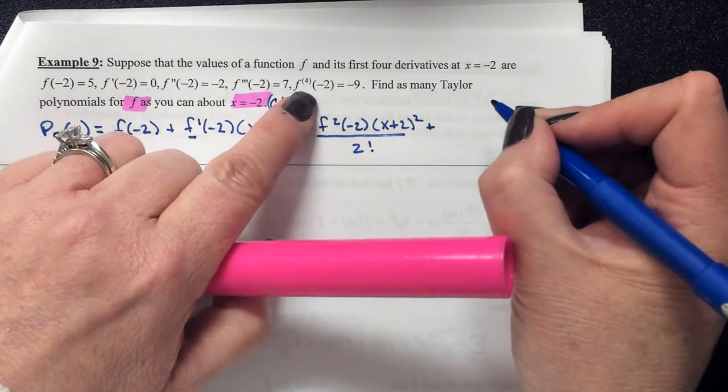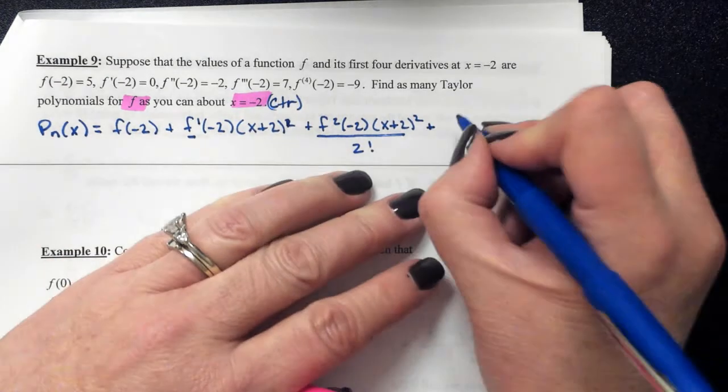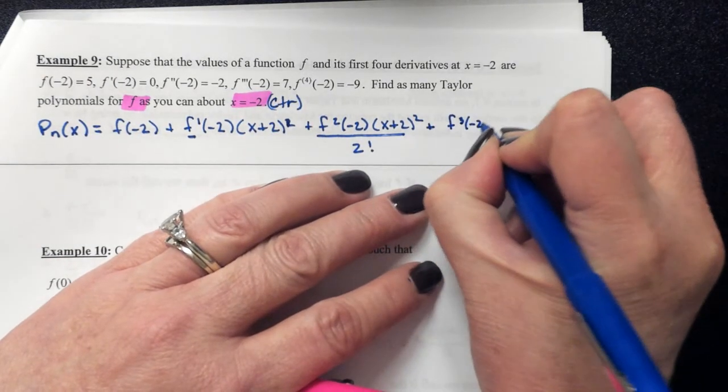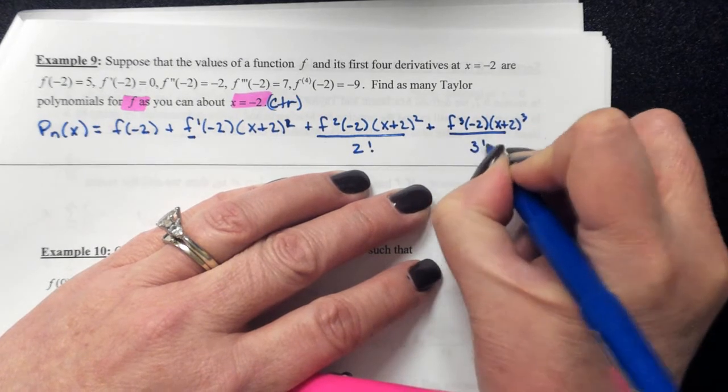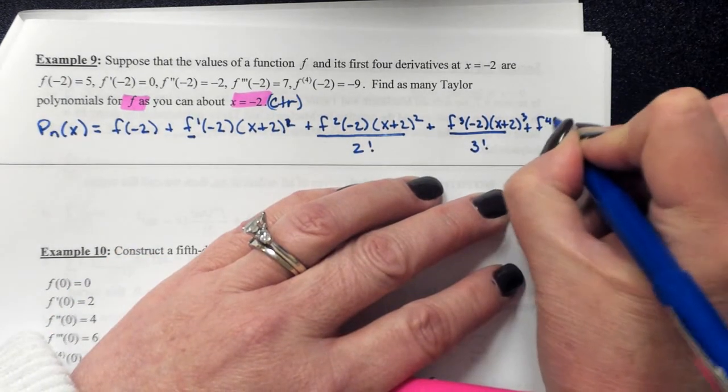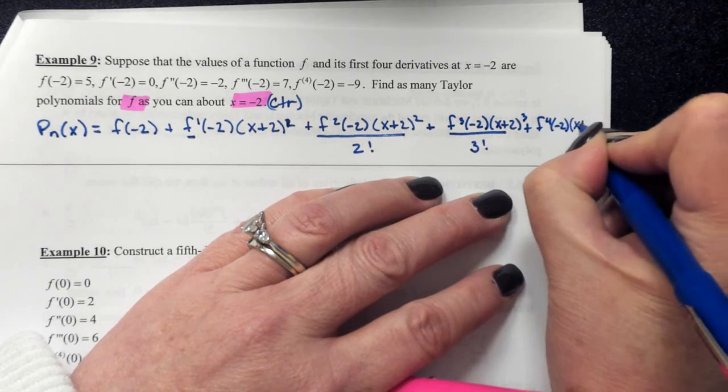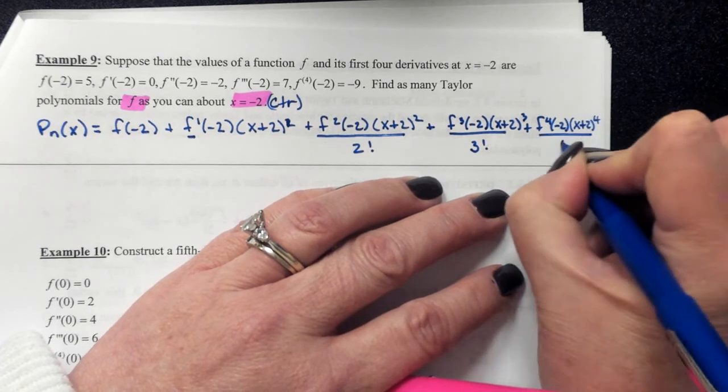They're taking this out to the 4th derivative. So the third derivative at -2 times x plus 2 to the third over 3 factorial plus the 4th derivative at -2 times x plus 2 to the 4th over 4 factorial.